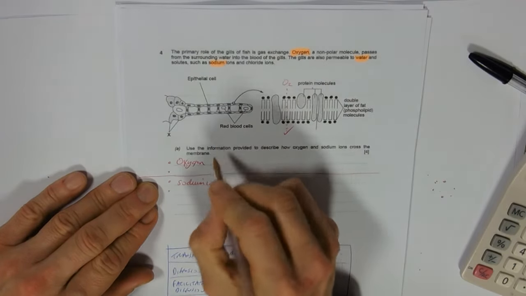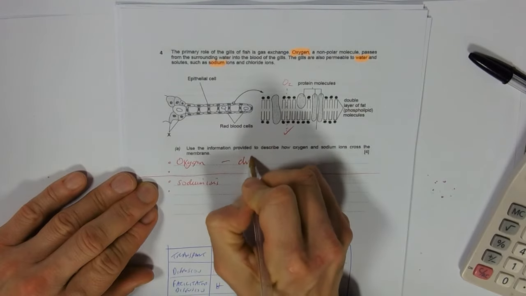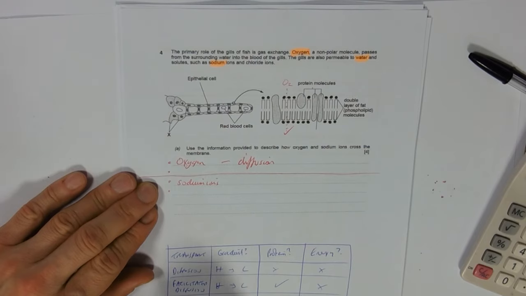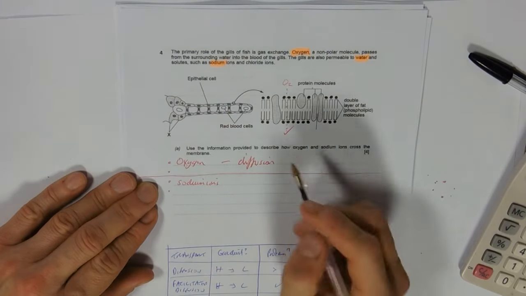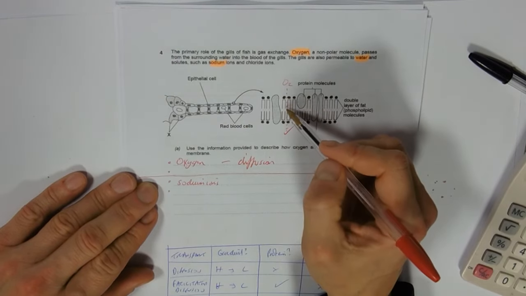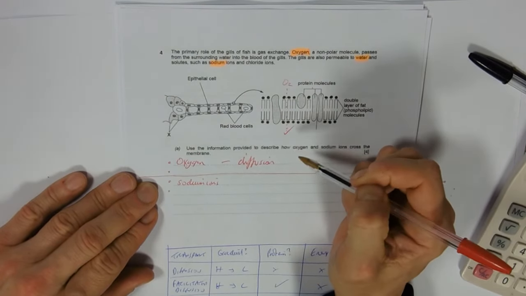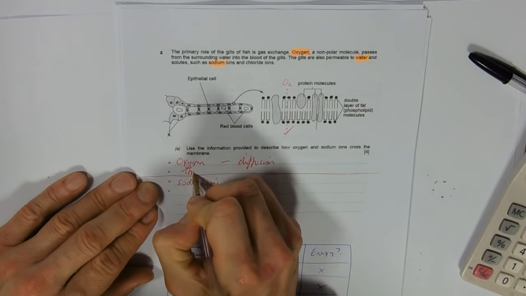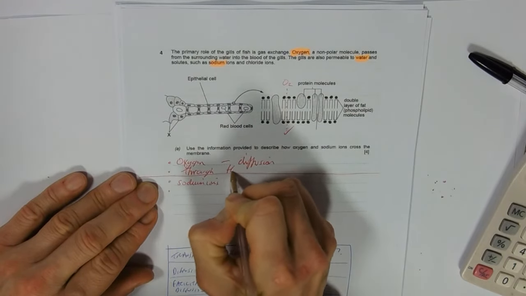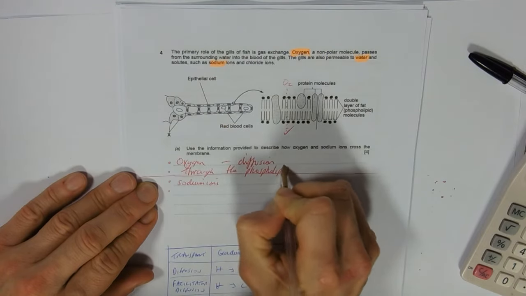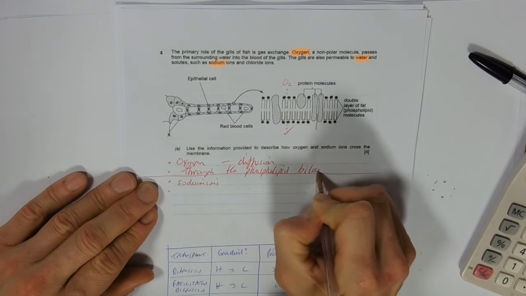So oxygen: diffusion. And what happens to it? Well, it can pass through the phospholipid bilayer.